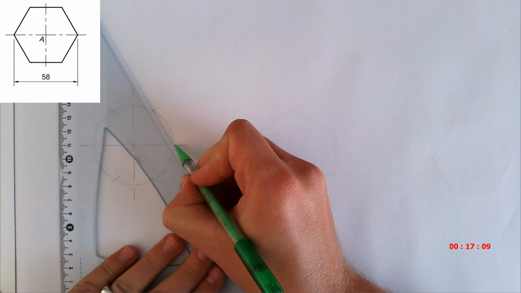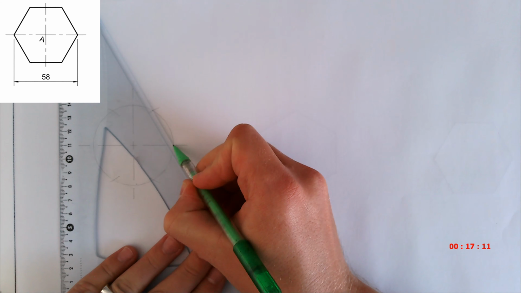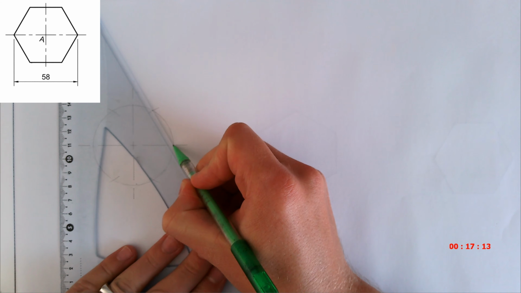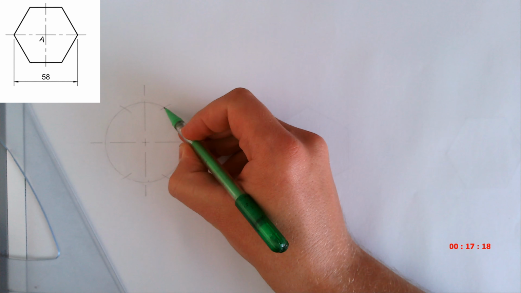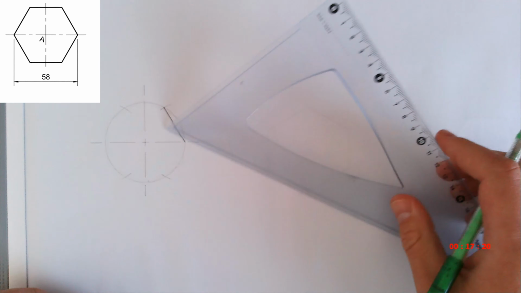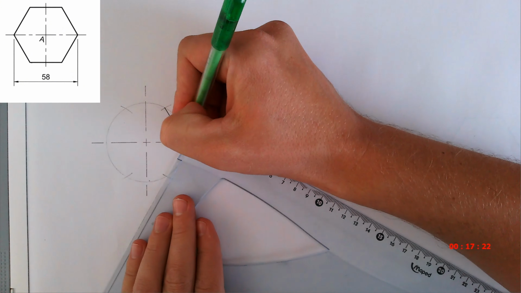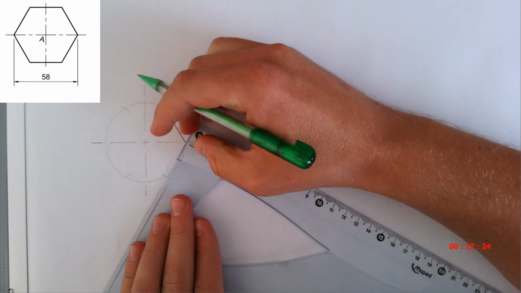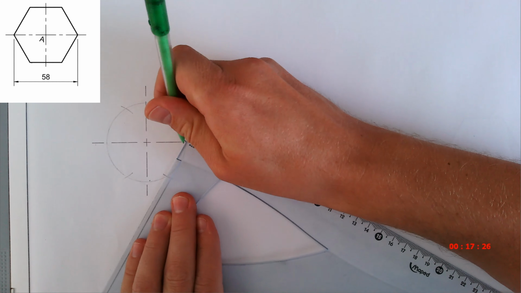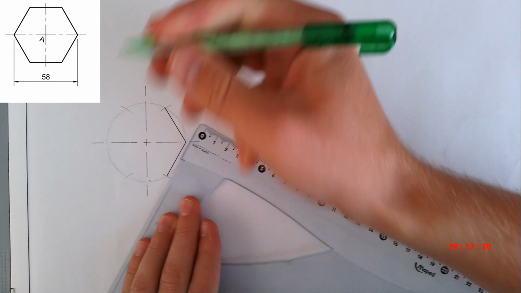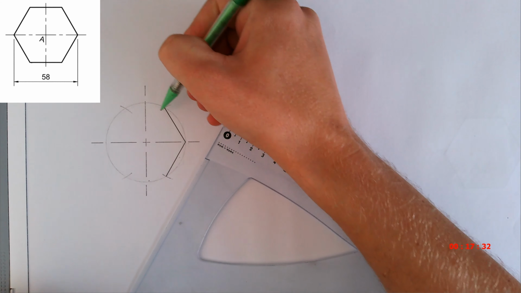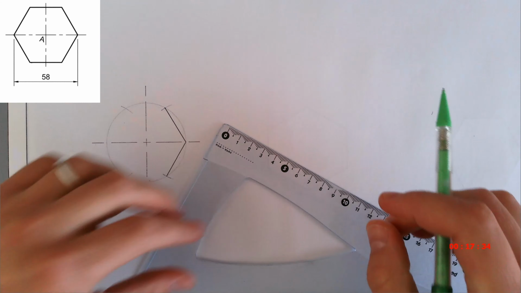And you could also have used your 60 degrees to check yourself. So from that corner there, all the way up to that arc we've made. From this point here, all the way down to that arc we made. So the big difference between the two is that with the previous one, our hexagon was on the outside of the circle.